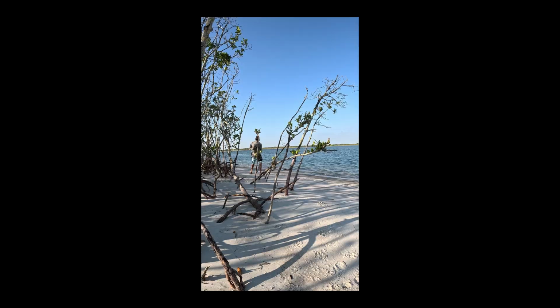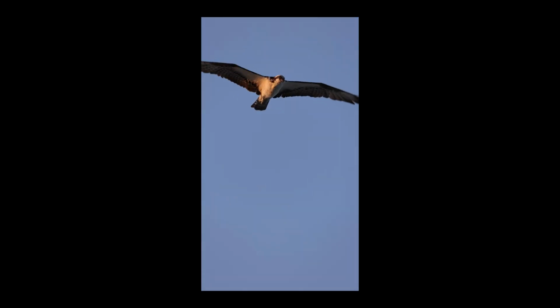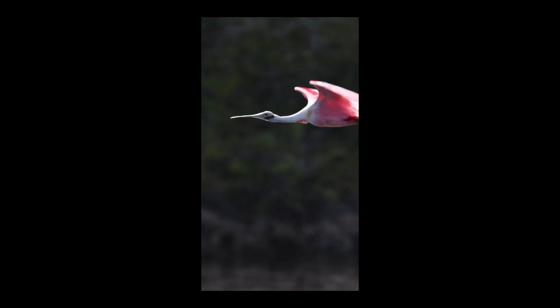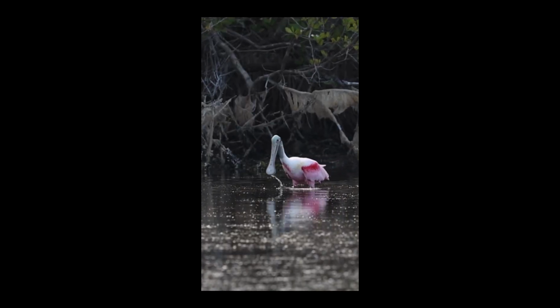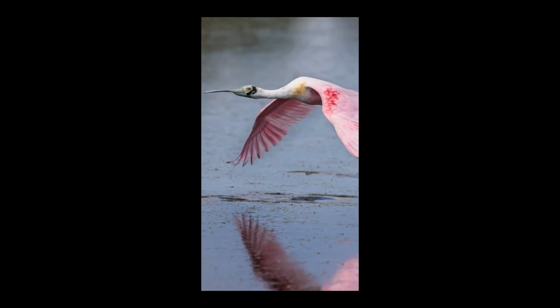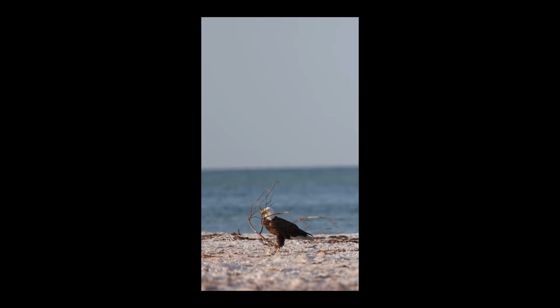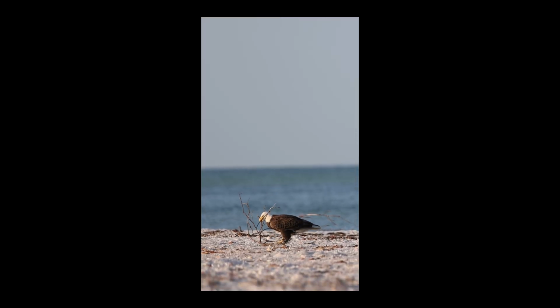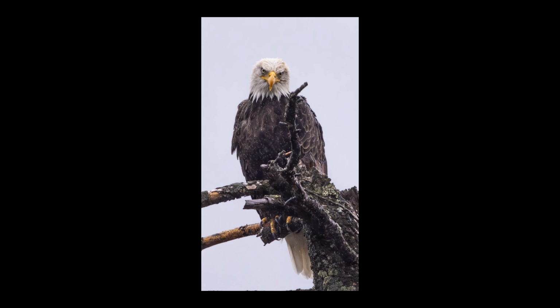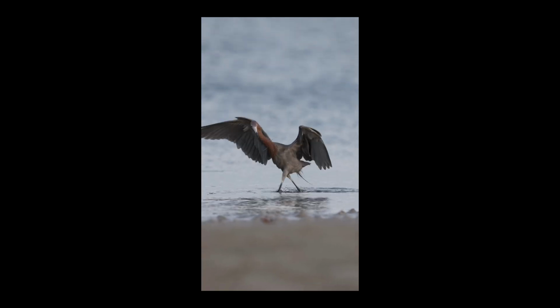Here's another example of a reel that I made that did really well. I matched it to the music with the photos and used some transitions, also including slow motion video in camera, which is what I really like to do. That way you kind of see the action of the animal and you see the photo that you got from the situation.